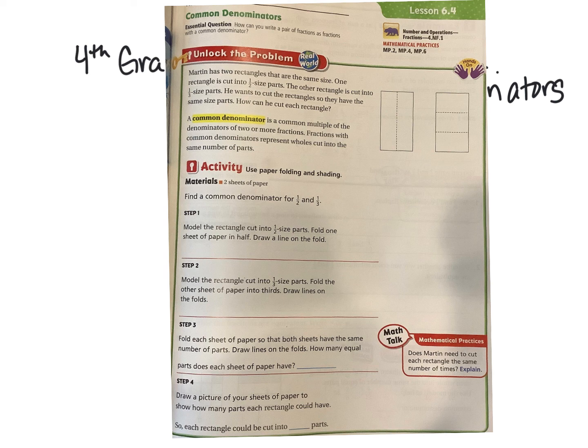So let me break this down. They used a lot of math vocab. I want to make sure you understand. Common meaning the same. Denominator is that bottom number of the fraction. So the same denominator, the same bottom number, is going to come from the common multiple, the same multiple that they match on. Remember the multiples where if you count by a number, those are all of its multiples.